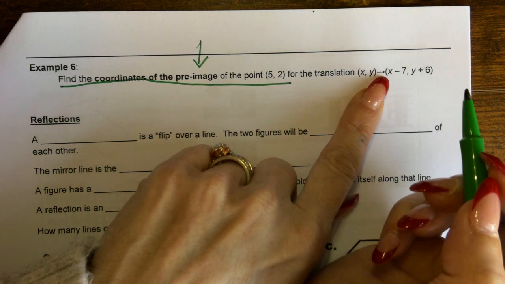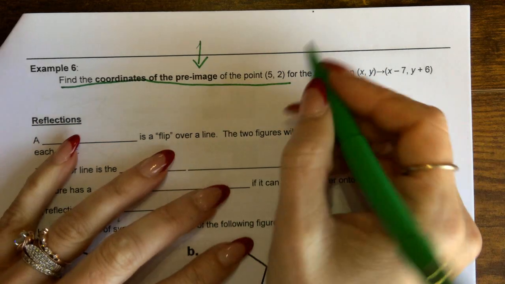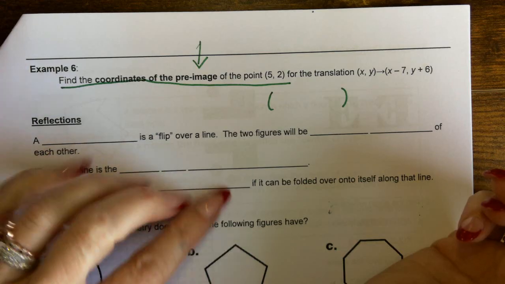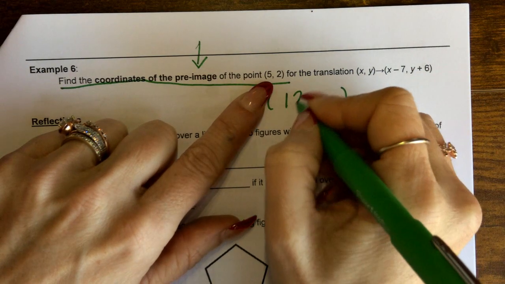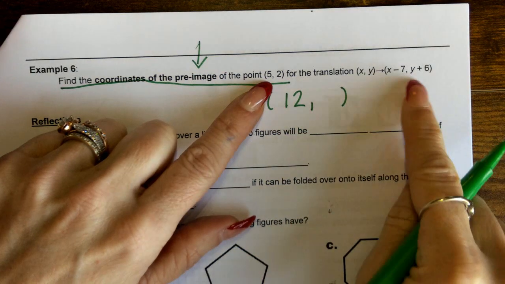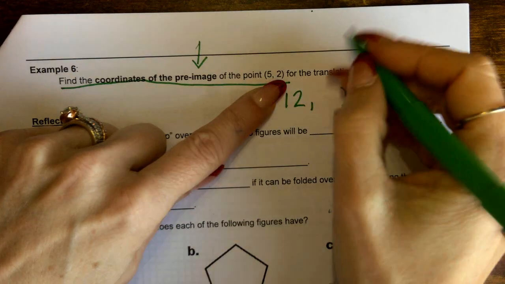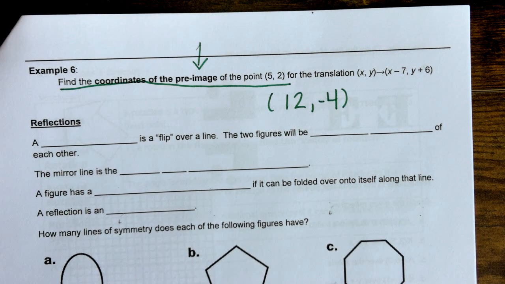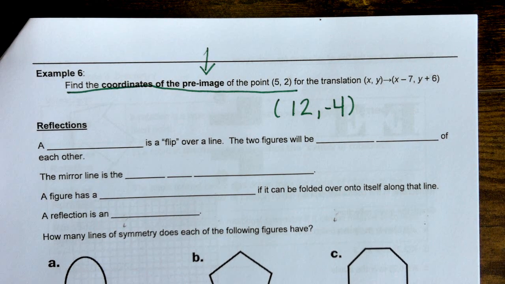So whatever X we did have, they had subtracted 7 to get 5. So what number minus 7 would have given me 5? 13. And what number plus 6 would have given me 2? Negative 4. There you go.